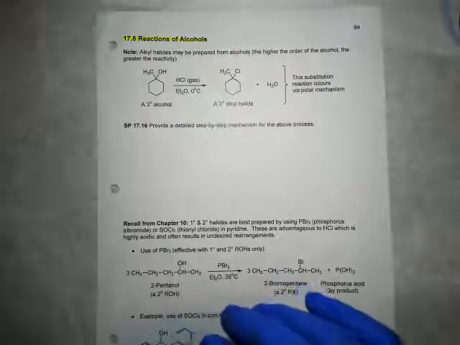You actually had a little bit of this back in Organic 1 when you were discussing things like SN1, SN2, so on and so forth. Well, here we'll just take it a little bit further, and let me just show you some examples of reactions that alcohols themselves can undergo.